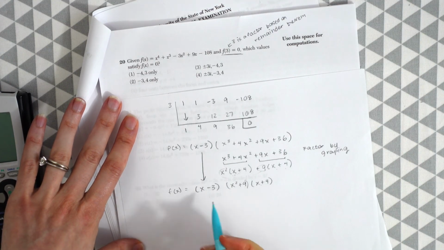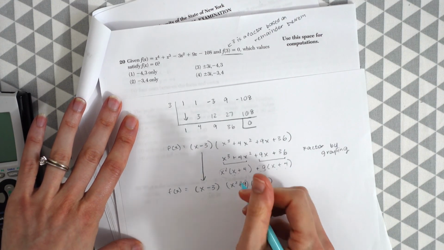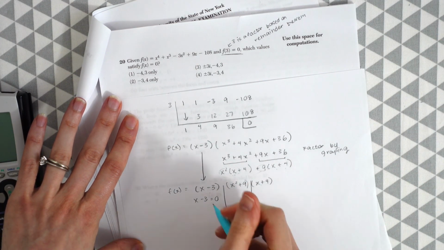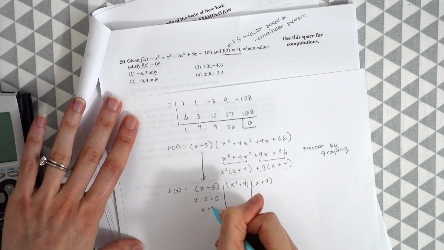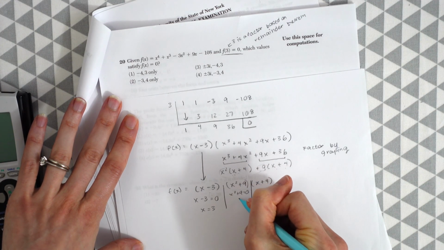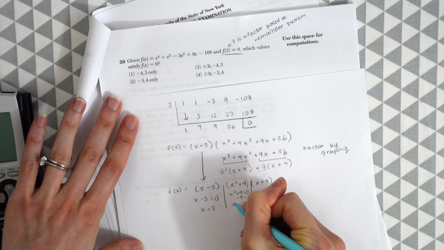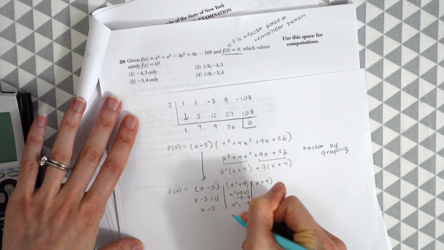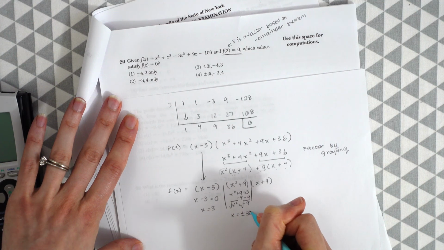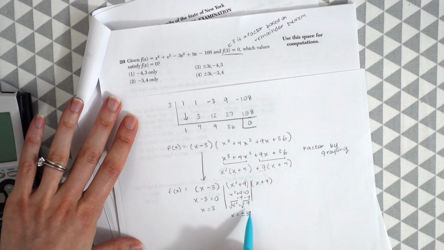And now we're going to set each of these factors equal to 0. If we do x minus 3, we'll get x equals 3. x squared plus 9 equals 0, subtract 9 from both sides, take the square root, and we're going to get x is equal to plus or minus 3i, because this is a negative 9, so you can't have a negative under a radical.